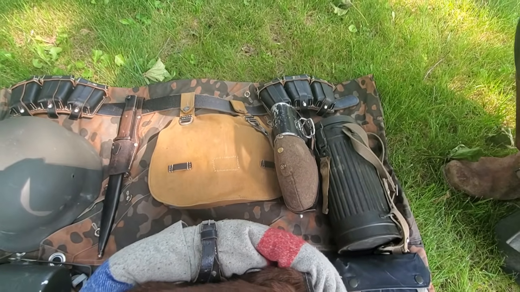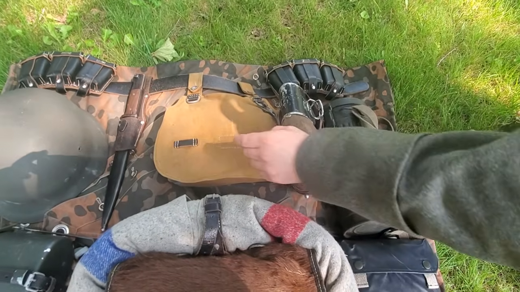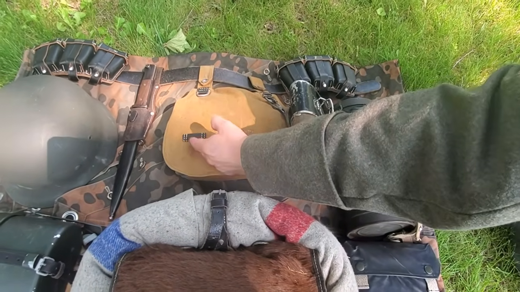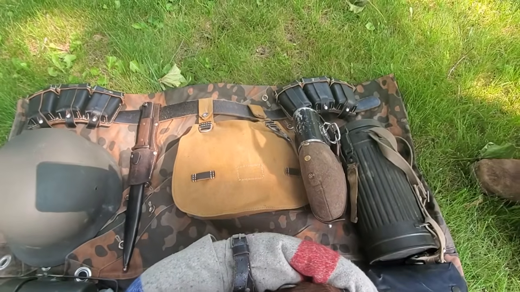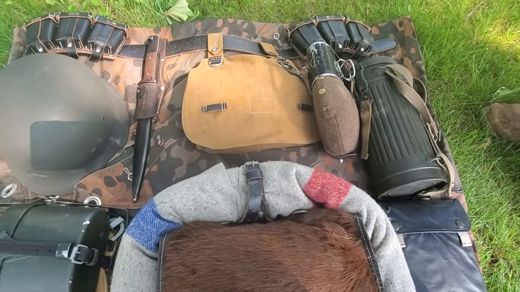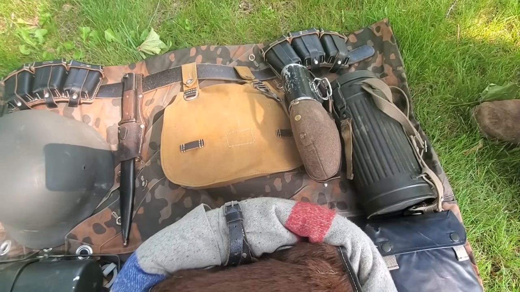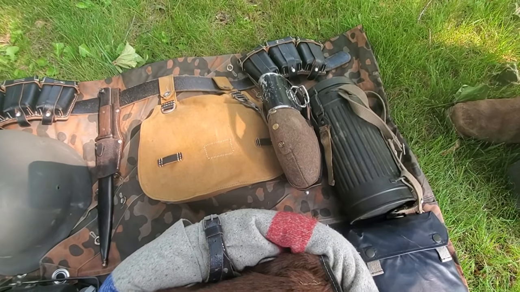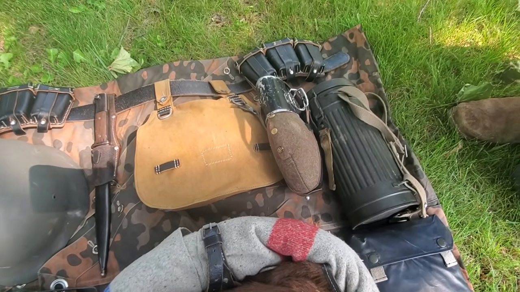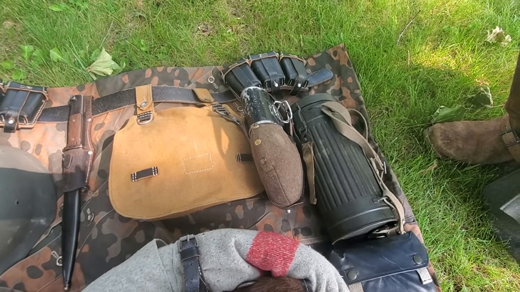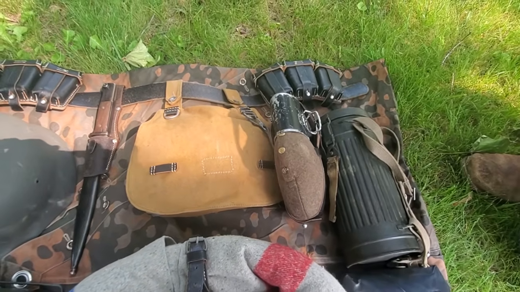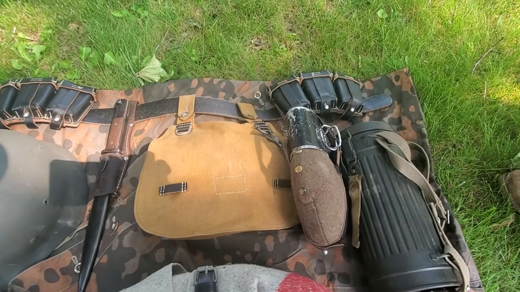And I also noticed that your bread bag, unlike mine, has two different leather straps here where you can attach something. So putting the canteen on, would that have been something where it's personal preference, like if you're a righty or a lefty, you can put the canteen wherever, or was there a specific standard way to do it? I've seen it both ways. Yes, there are the two straps there.